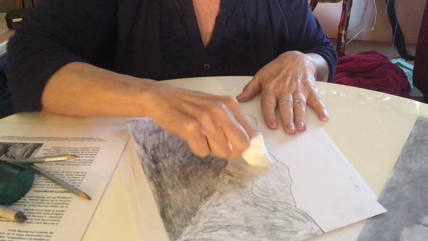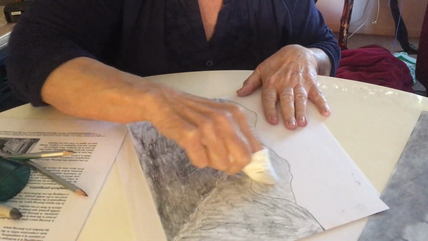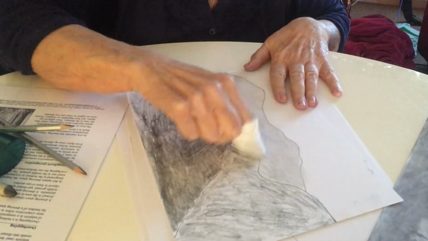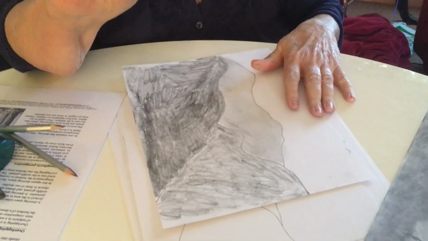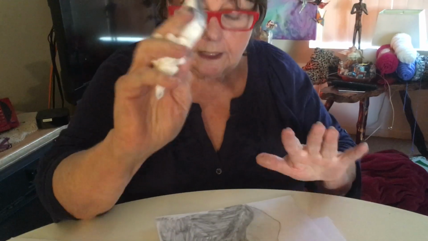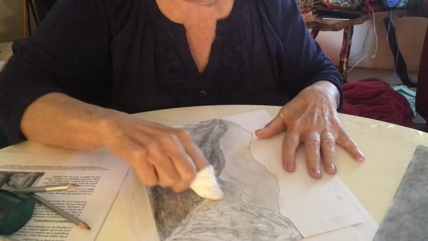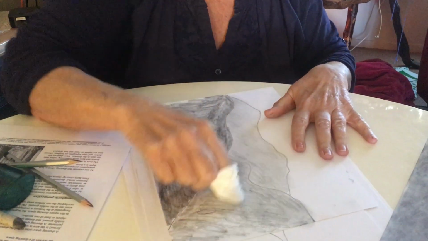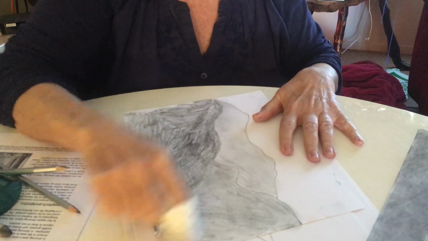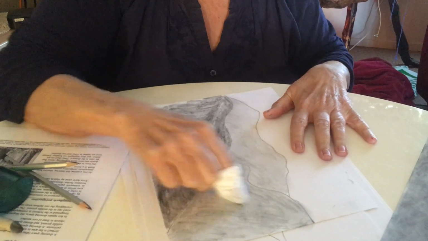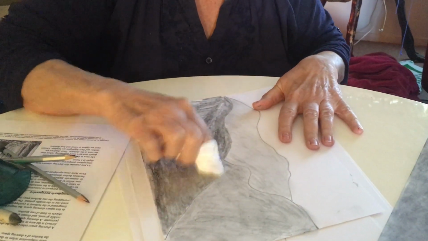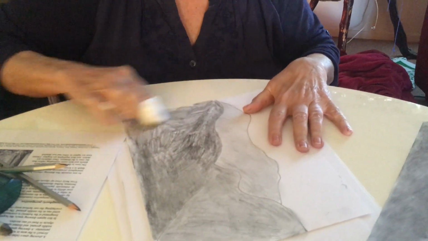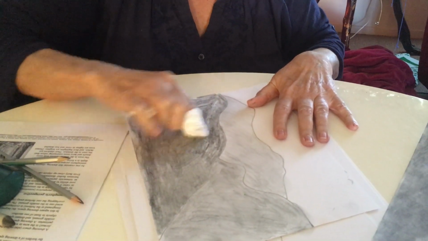Oh, and it's going to make those mountains so nice, because it's blending all my squircles. Now, the Kleenex looks like this, but don't take it away. Keep using it. Don't take it off that finger. You want to save that graphite that's on the Kleenex. And come and blend the middle ground, okay? And then blend your foreground, just like this.